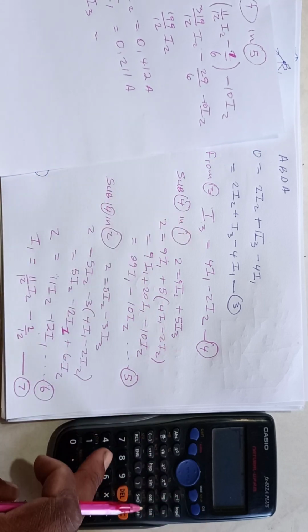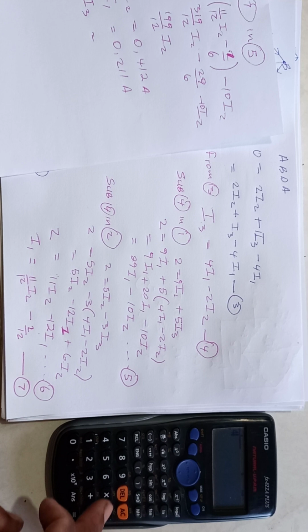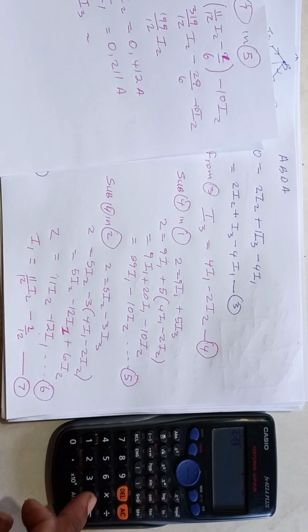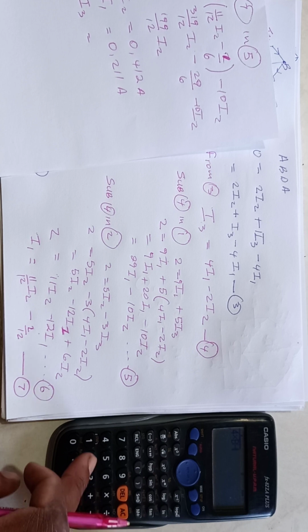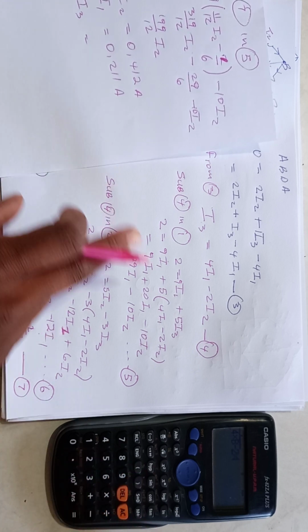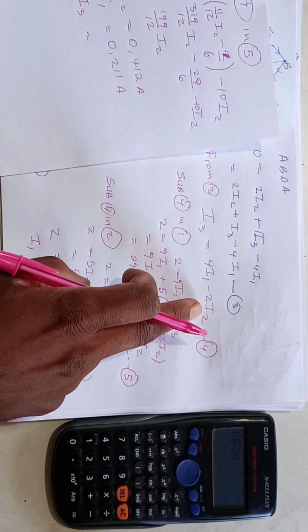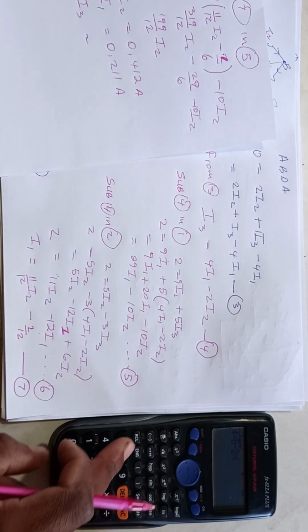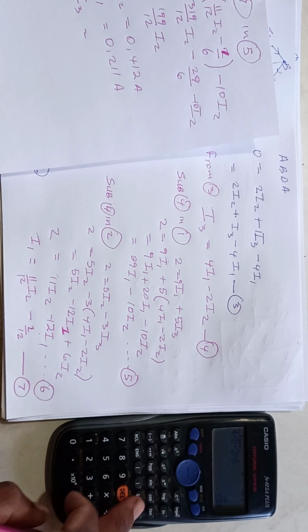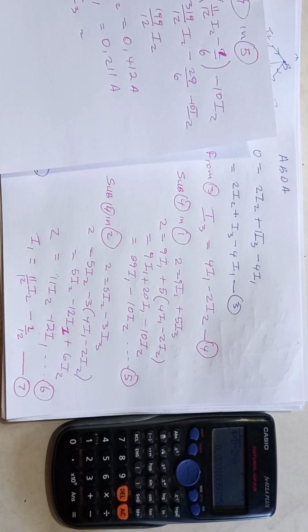So I3 can be calculated by 4 times I1, which is B on our memory, minus 2 times I2, which is A on our memory. Then that is I3.